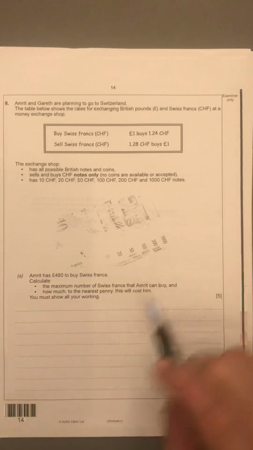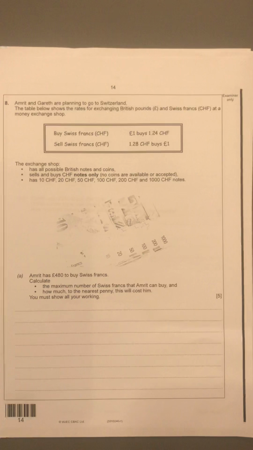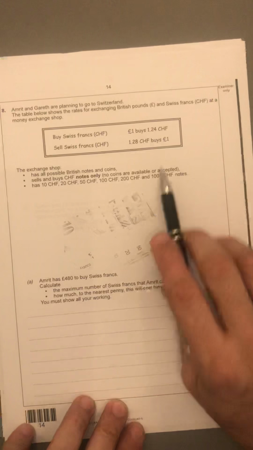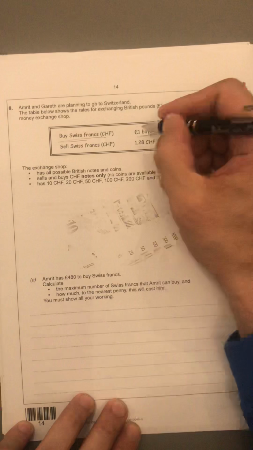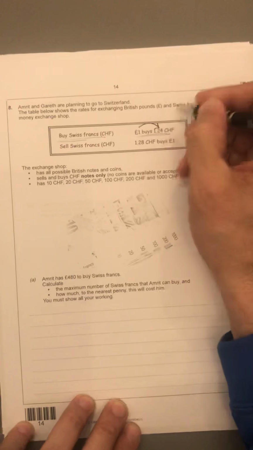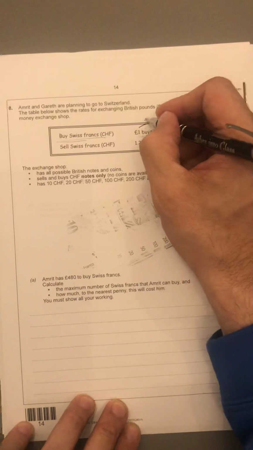Okay, you've got some information about exchange rates and the number of notes and stuff here on question 8. 8A asks, Amrit has £480 to buy Swiss francs. Calculate the maximum number of Swiss francs that Amrit can buy and how much to the nearest penny this will cost him. So, first thing we need to do, we want to buy Swiss francs, so we're looking at the exchange rate here for buying, and we're changing from pounds to Swiss francs, so we've got to times by 1.24.